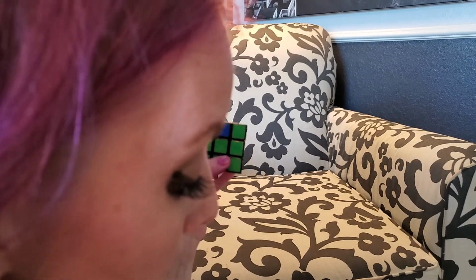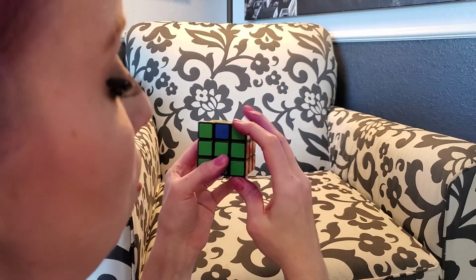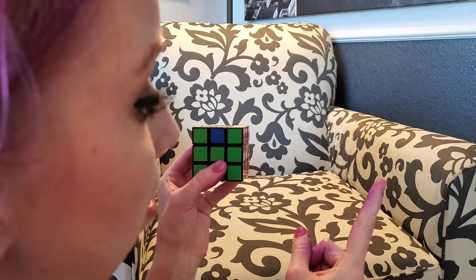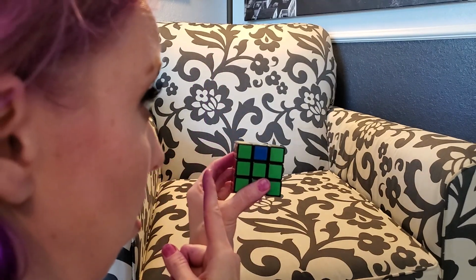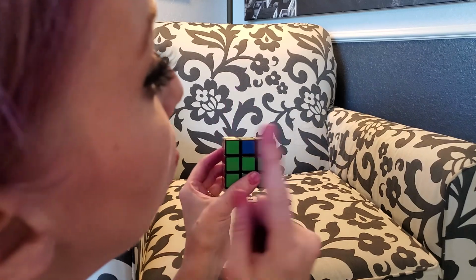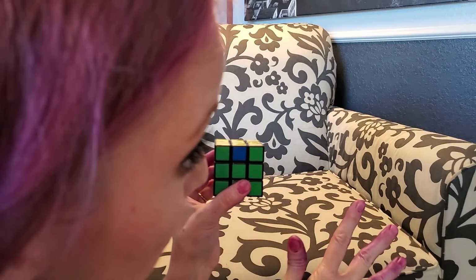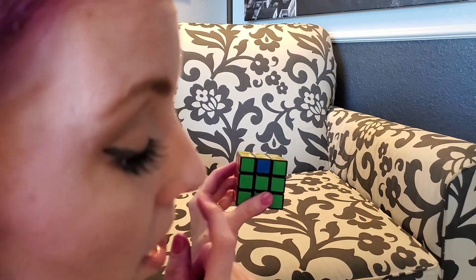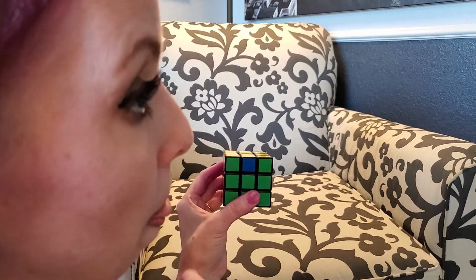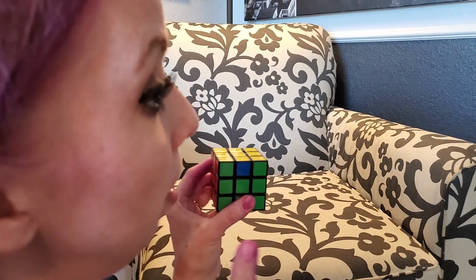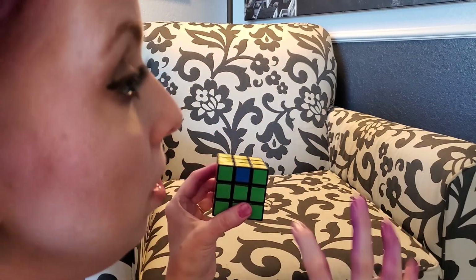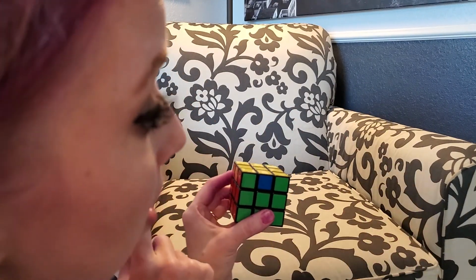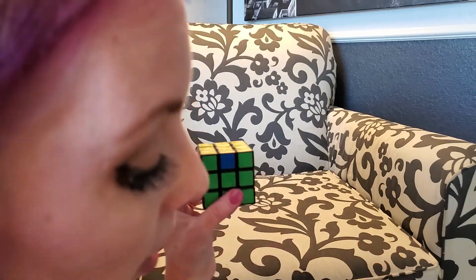So for this last step, you are going to do the right algorithm once. Then you're going to do the left algorithm once. Then you're going to do the right algorithm 5 times and the left algorithm 5 times. That's the sequence. Now, it probably will not be totally solved. We'll probably have to do that multiple times, but that's the sequence. Right once, left once, right 5 times, left 5 times.